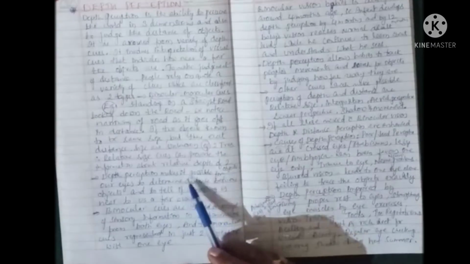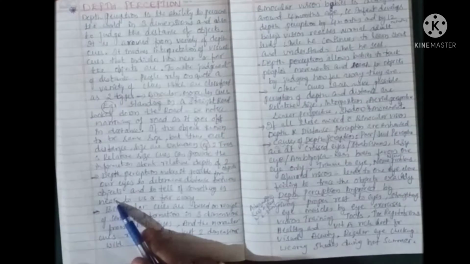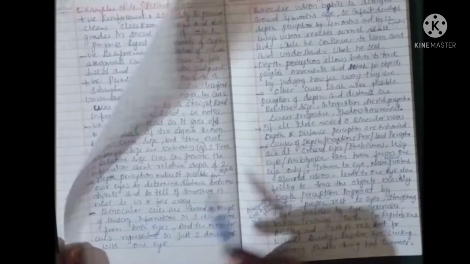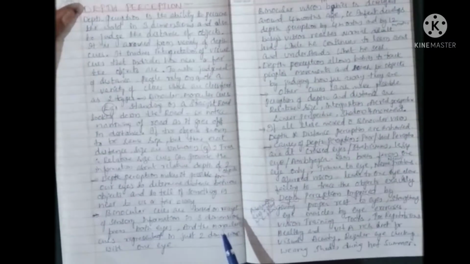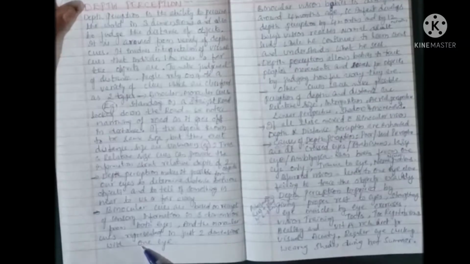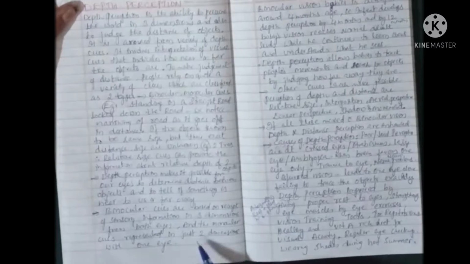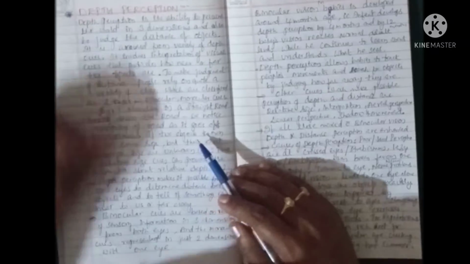Depth perception makes it possible for our eyes to determine the distance between objects and to tell if something is near to us or far away. Binocular cues are based on the receipt of sensory information in a three-dimensional aspect from both eyes, and monocular cues are represented in just a two-dimensional aspect or view with one eye.